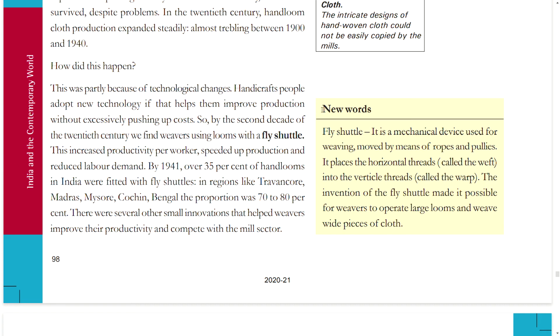New words: fly shuttle. It is a mechanical device used for weaving, moved by means of ropes and pulleys. It places the horizontal threads called the weft into the vertical threads called the warp. The invention of the fly shuttle made it possible for weavers to operate large looms and weave wide pieces of cloth.